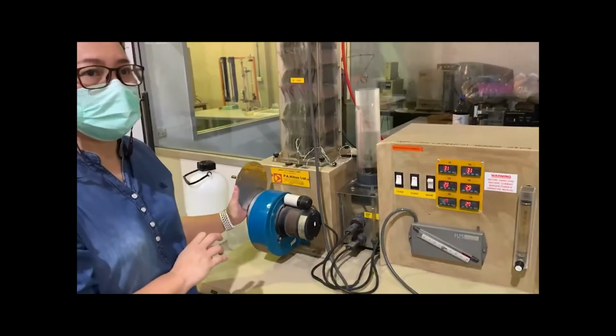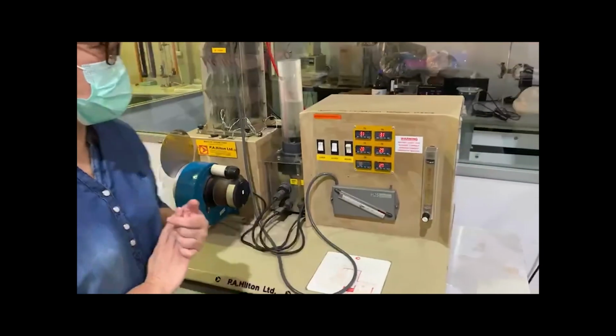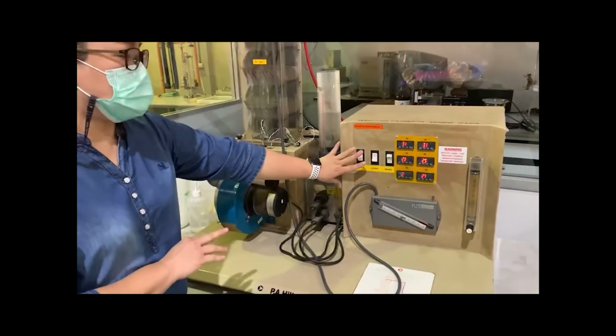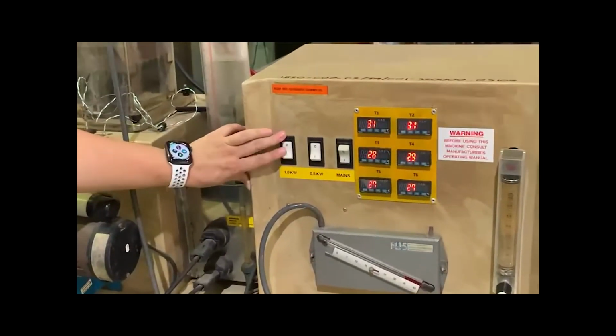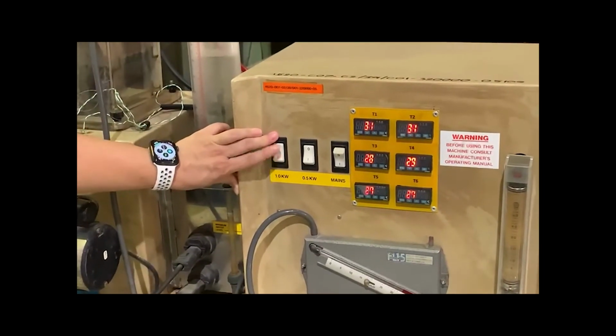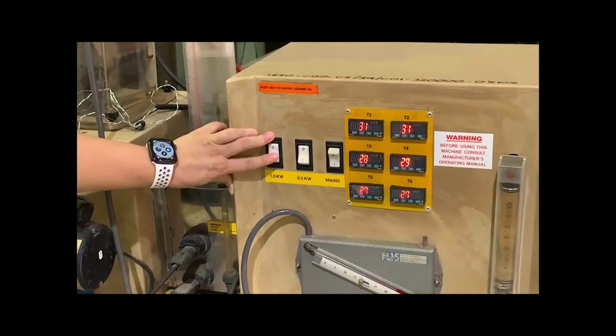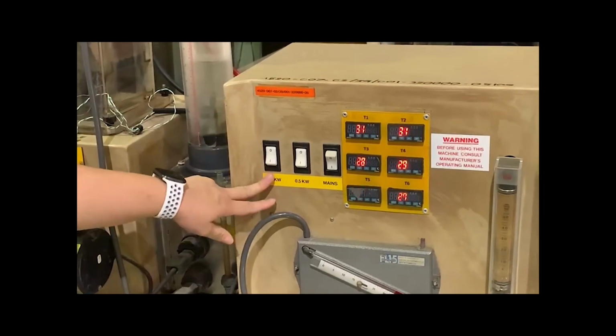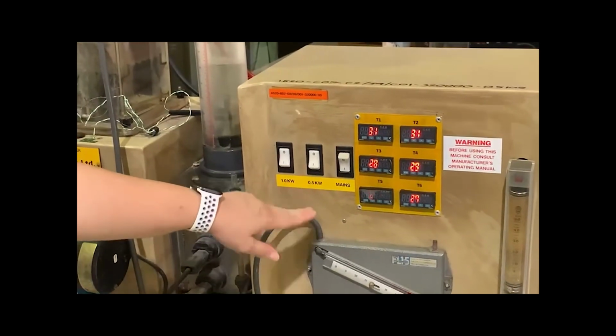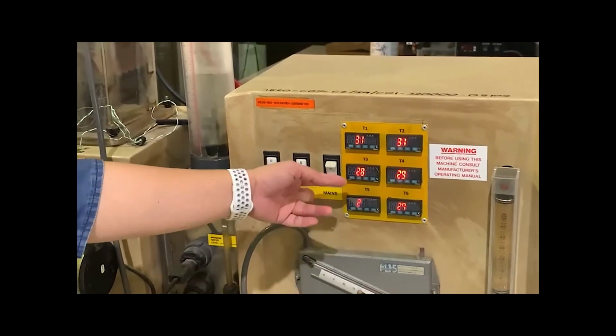We can adjust the air flow and the water flow. Okay, we can also adjust the heat load for the water. We have 1 kilowatt and 0.5 kilowatt.